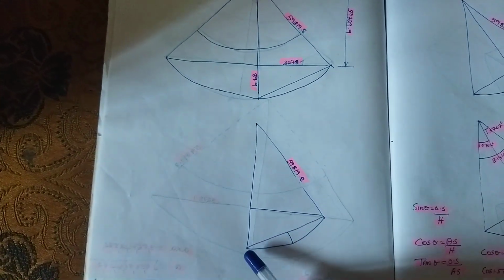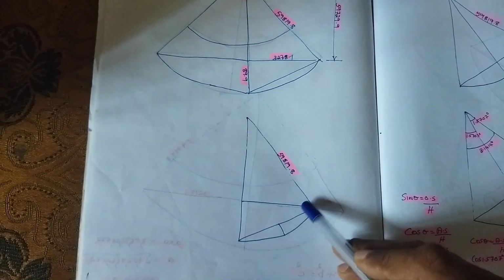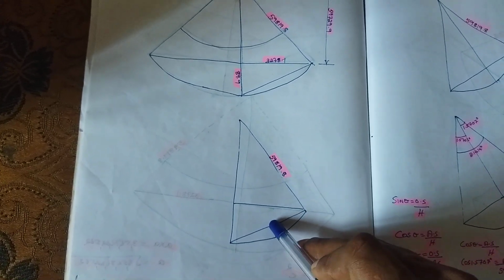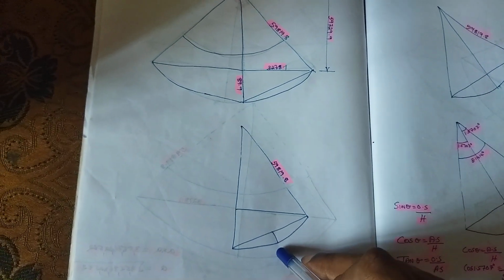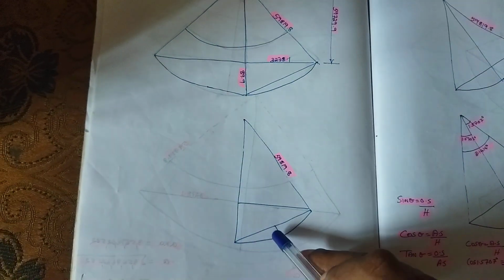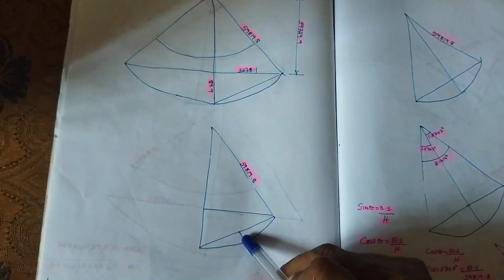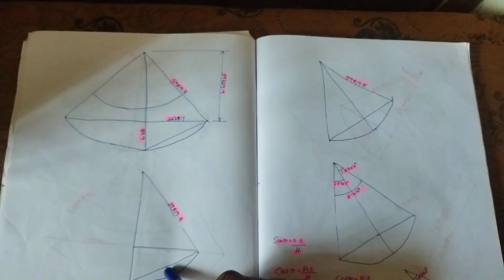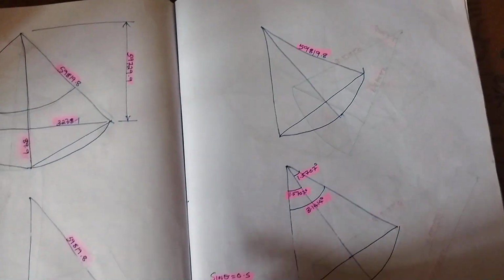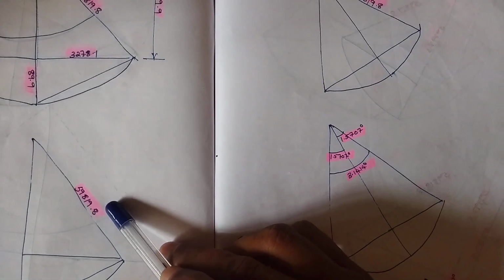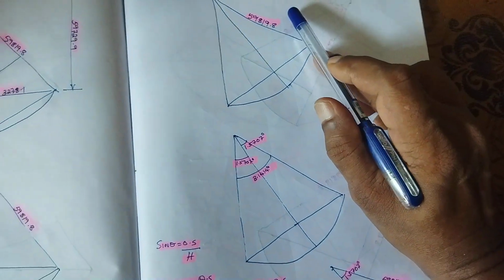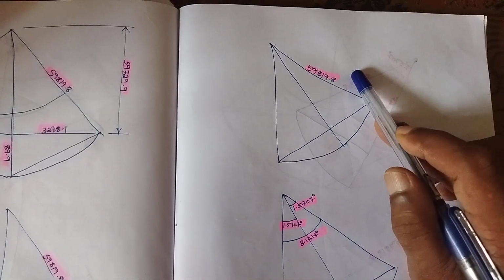And we have to make one line from its center, one line that will be at 90 degrees to the curved portion. That will reach the center of the curved portion. This measurement we have to find out. For measurements to find out, what do we need? 59,819.8. Once again, I have written that, 59,819.8.